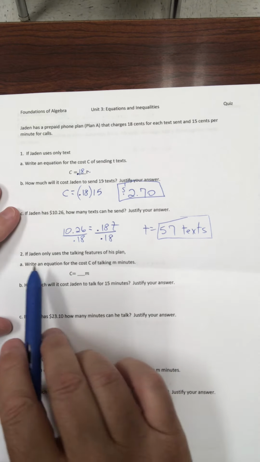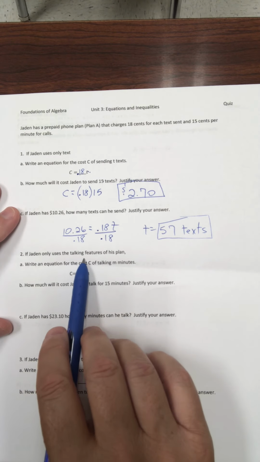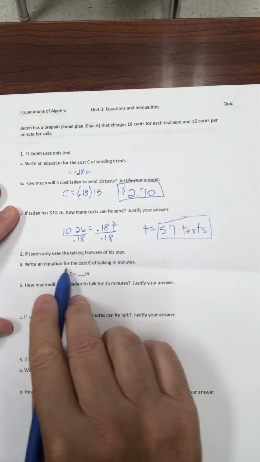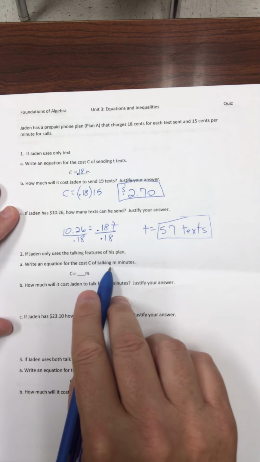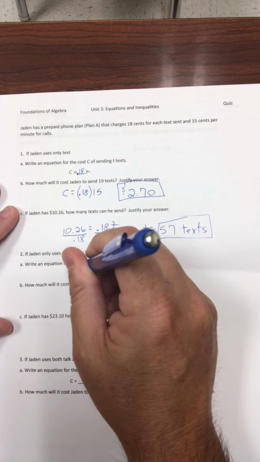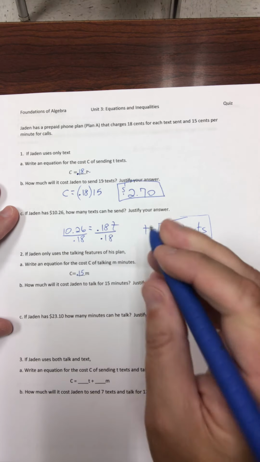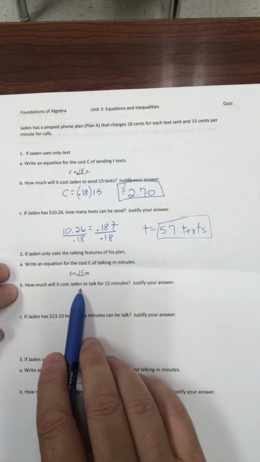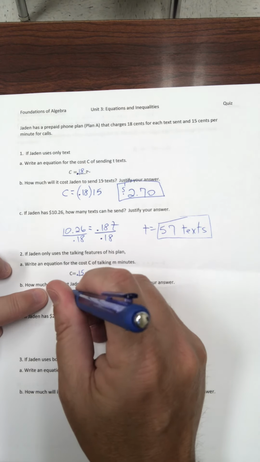All right, so now, what if Jaden only uses the talking feature? So now we're talking about this 15 cents per minute. So write an equation for the cost of talking in minutes. And now we only care about that 0.15. Don't forget 15 cents is 0.15. How much will it cost Jaden to talk for 15 minutes?